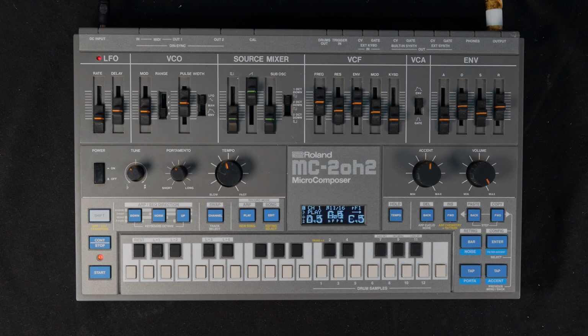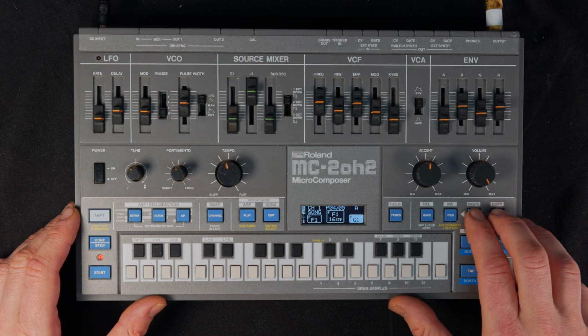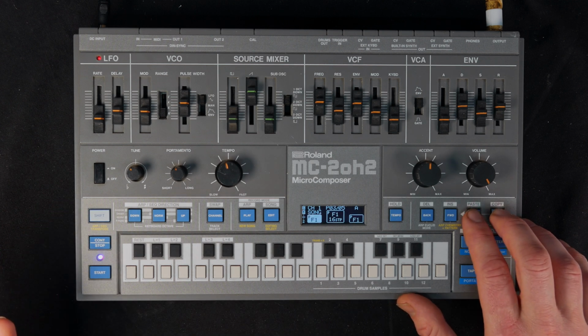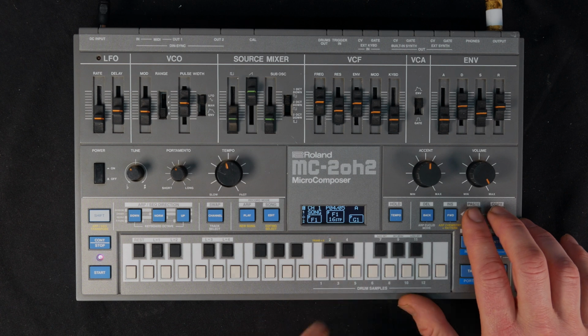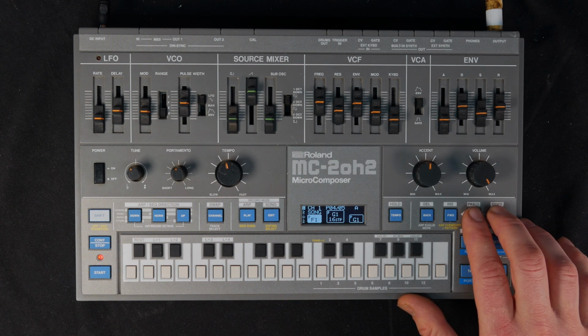The song we just programmed can also be edited via the song editor. Press Shift and Song. And now, very similar to the pattern editor we saw before, we can go in here and edit the song. We can see pattern F1, 1, 1 and then G1. And we can modify that. We could, for example, go in here and enter G1 here.